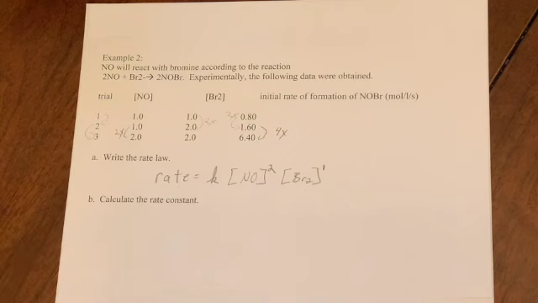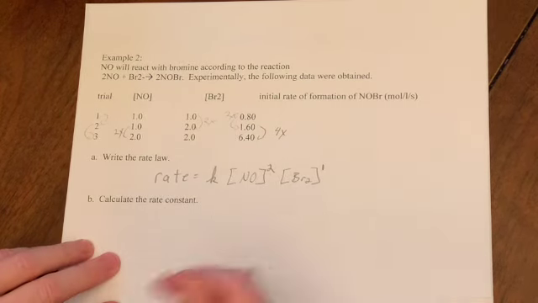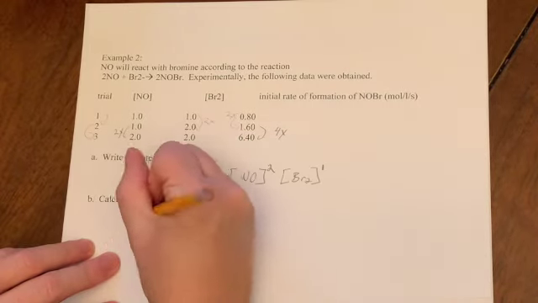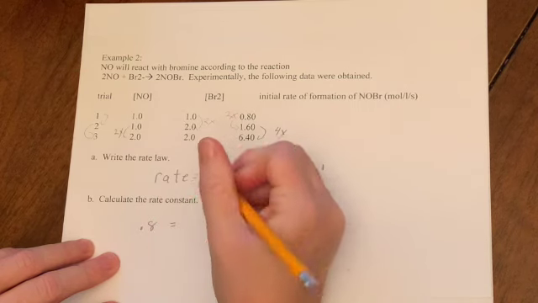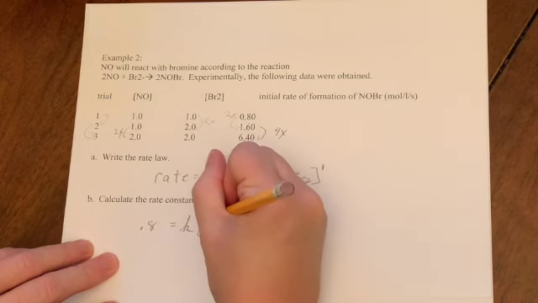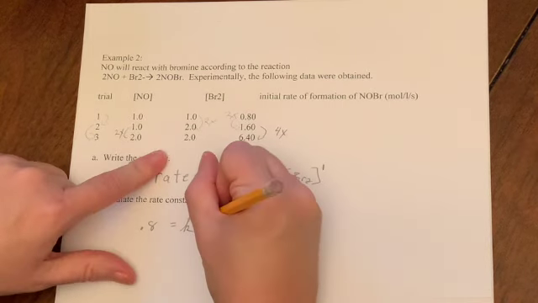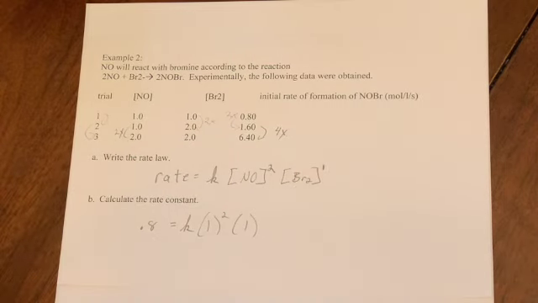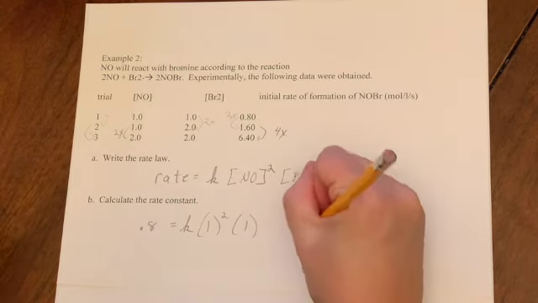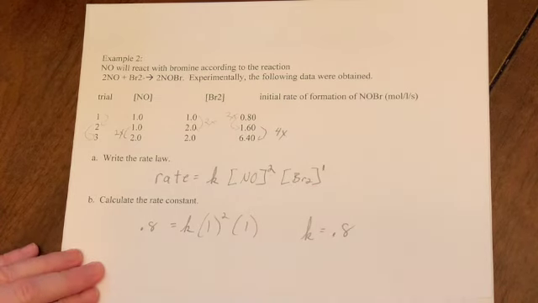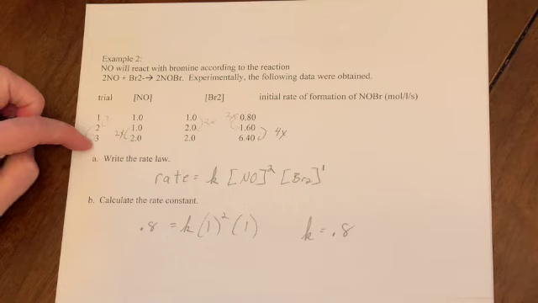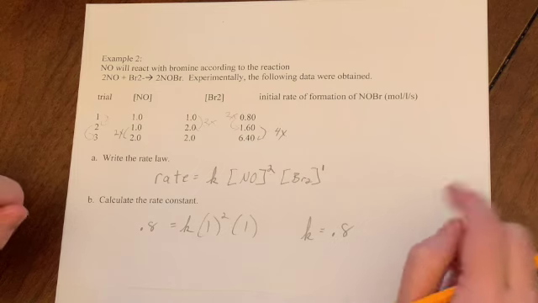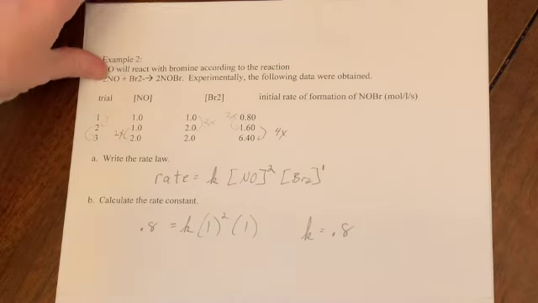And that is your rate law. Okay, calculate the rate constant. Again, just like before, I just usually take the first trial. It doesn't make any difference, but you're going to go 0.8 is your rate, and that's equal to K times 1 squared times 1. All right, so the math here is not exactly too exciting because K then, of course, is going to be 0.8. But that's fine. Had you chosen trial 2 or trial 3, it will still come out to be 0.8, okay?